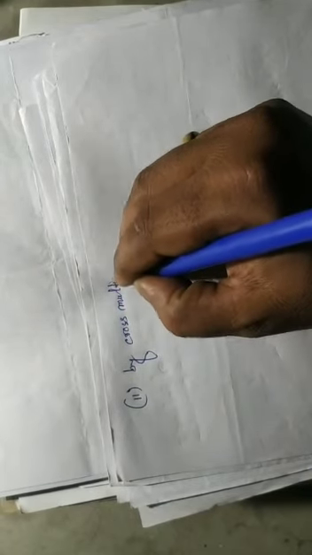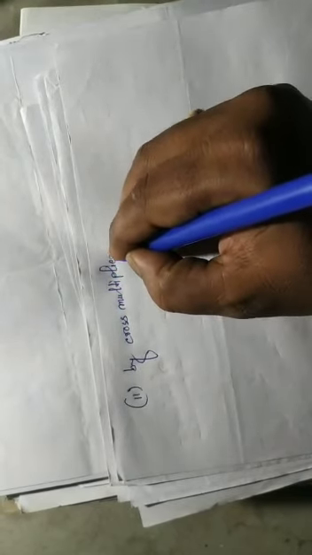The second method is by cross multiplication. One thing keep in your mind, in this process also we first make the denominator positive.